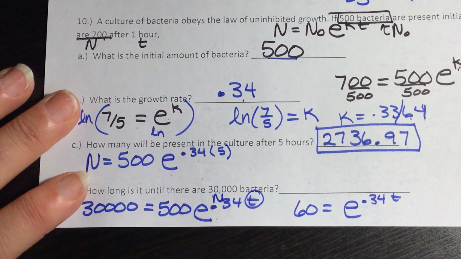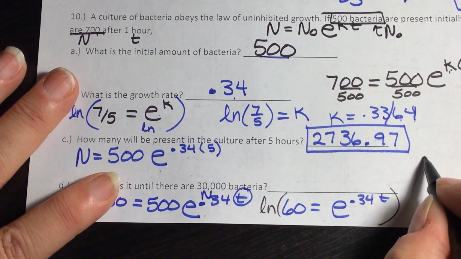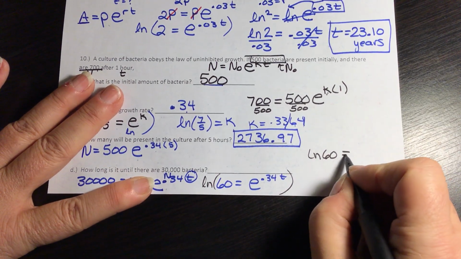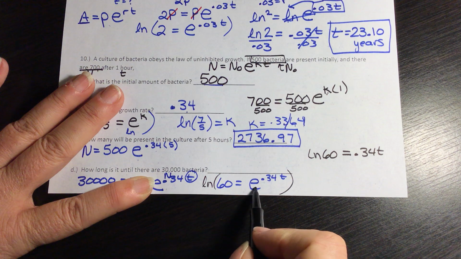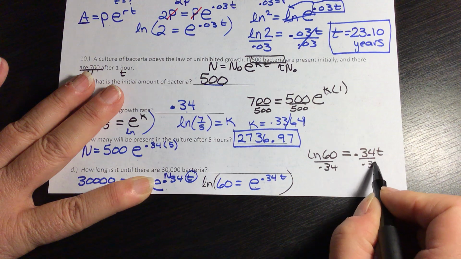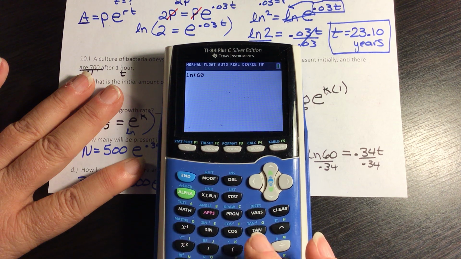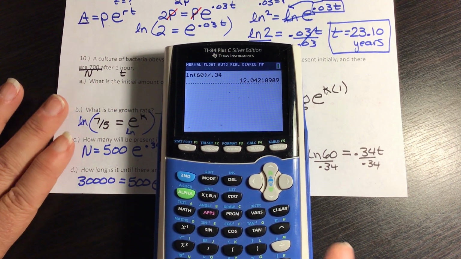Now I need to natural log both sides to get the variable out of the exponent. So I have ln of 60 equals 0.34t. Move the exponent over. Ln of e is just 1. Now I'm going to divide by 0.34. So ln of 60, close parentheses, divide by 0.34. 12.04 years.